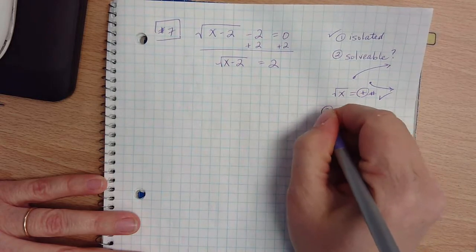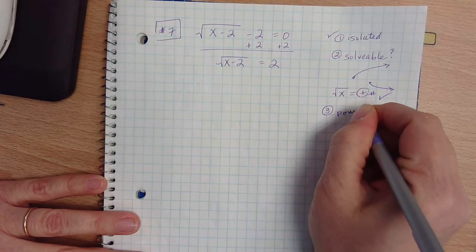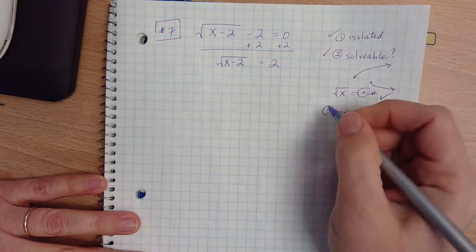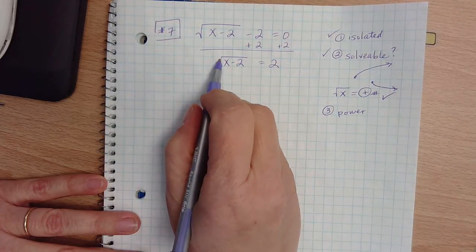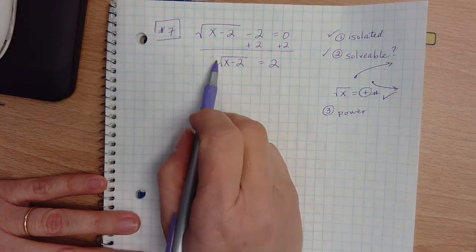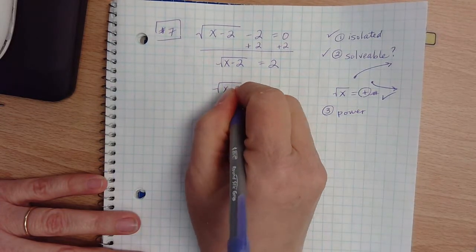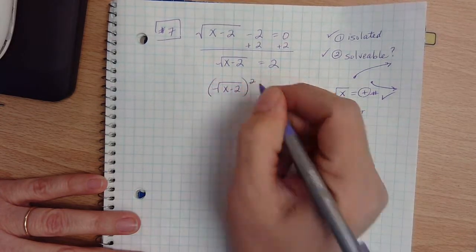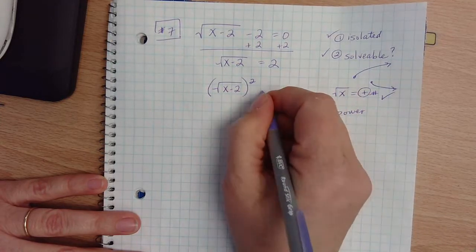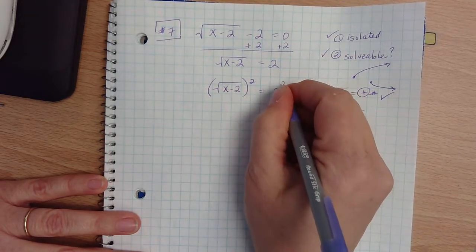Then I raise to the power of the index. It is solvable. Raise to the power of the index is 2. There's an invisible 2 here, I told you, for square root. So I'll raise to the second power. I also raise the 2 to the second power.